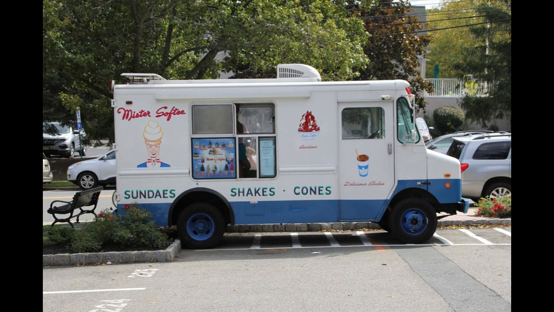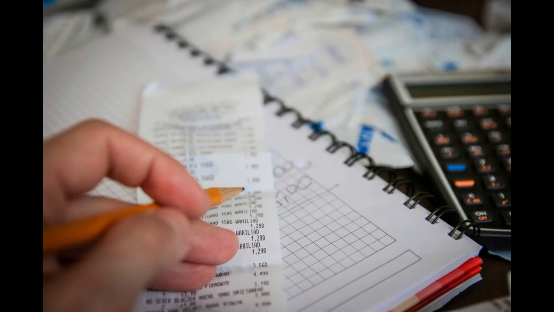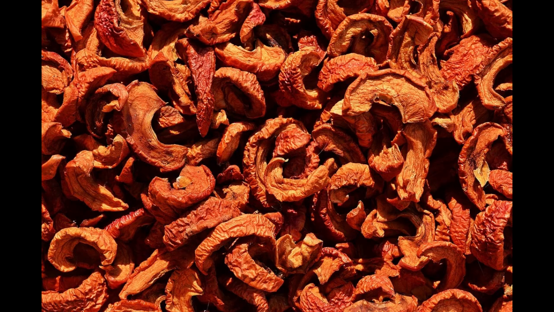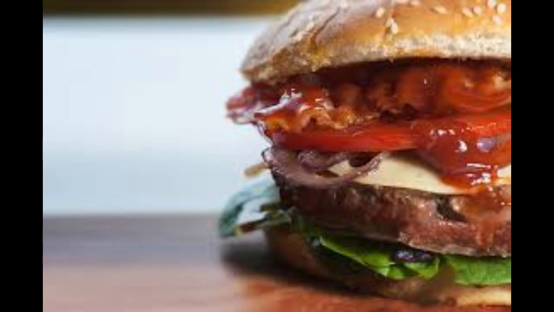Step 3. Choose a name and branding. Your food truck name and logo should be catchy and reflect your cuisine. Use tools like Namelix, an AI-powered business name generator, Looka, or Canva for AI-generated logos and brand kits. ChatGPT prompt. Suggest 10 creative, brandable names for a Mexican fusion food truck that appeals to young professionals in Miami.